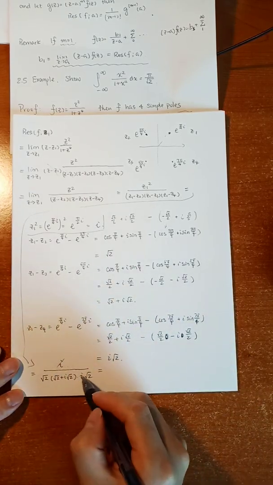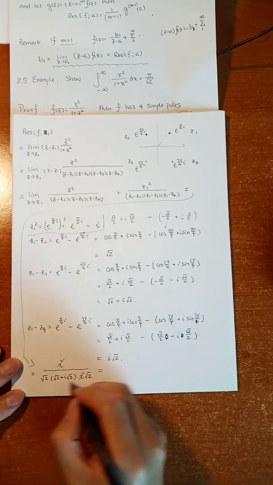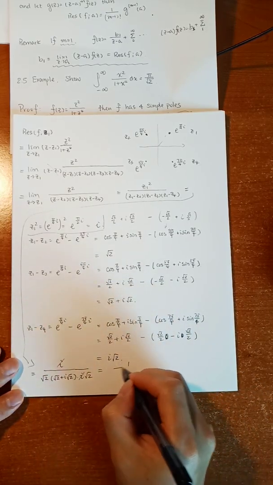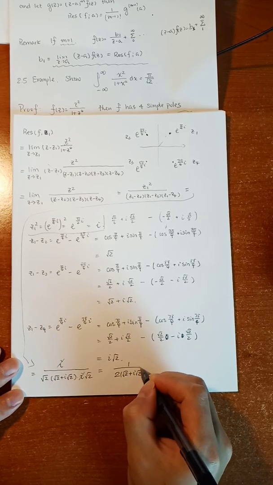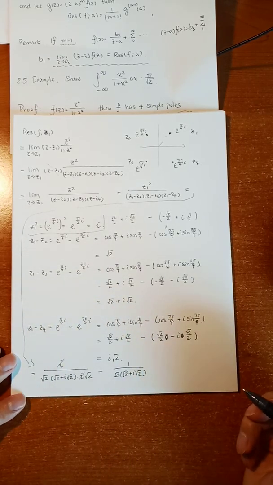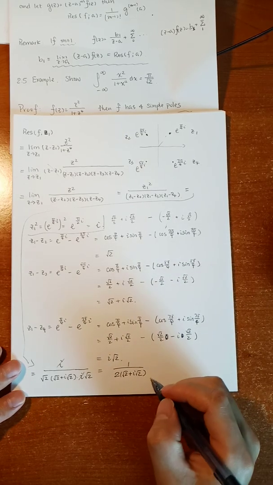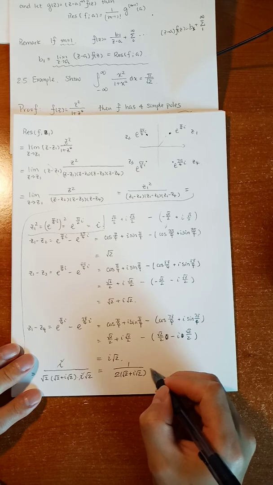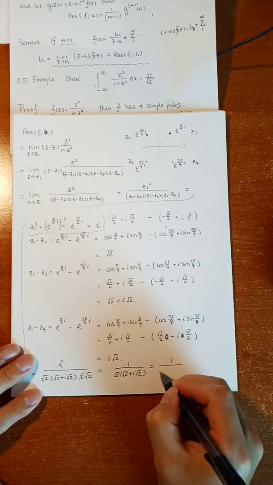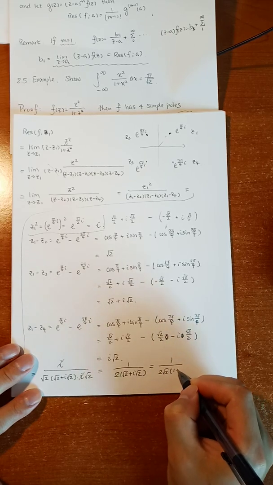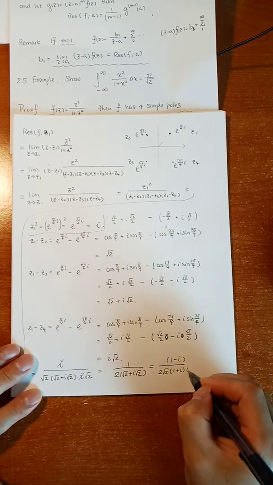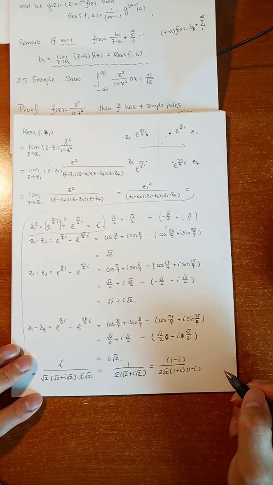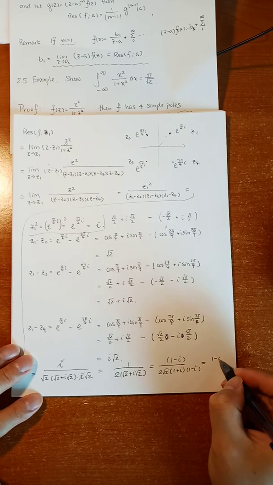Oh, cancel I. And root 2 times root 2 is 2. So it's 2 times root 2 plus I root 2. Right? And let's multiply. This is okay. 2 root 2, 1 plus I. Let's multiply top and bottom by 1 minus I. Right, okay? So it's a 1 minus I.